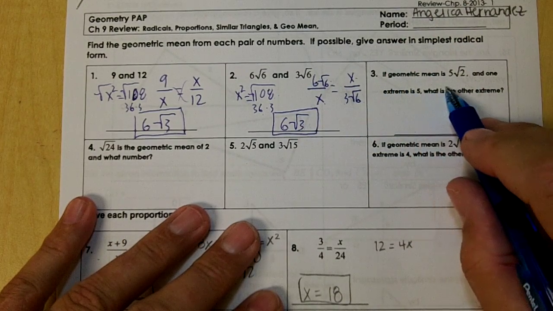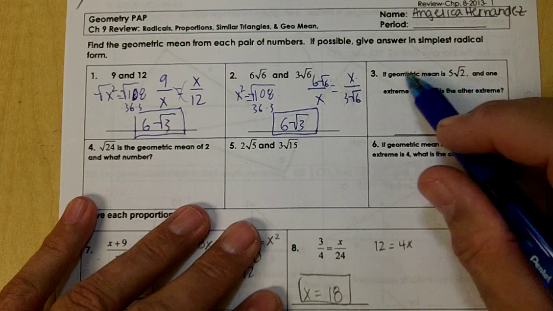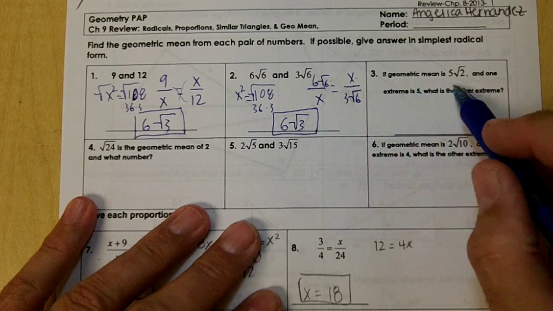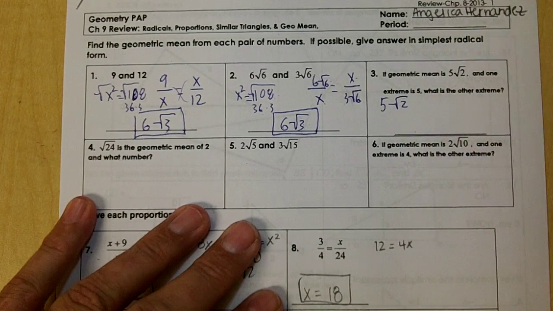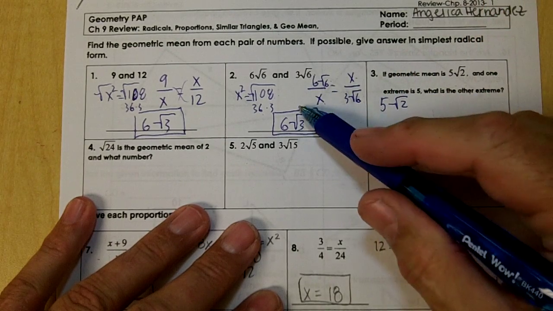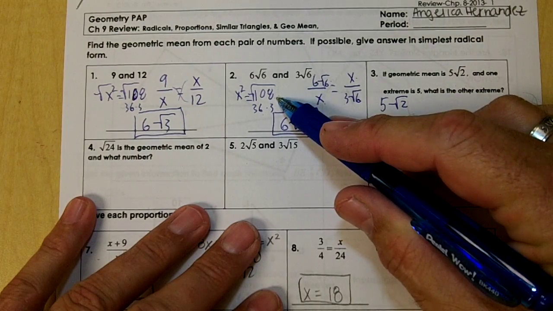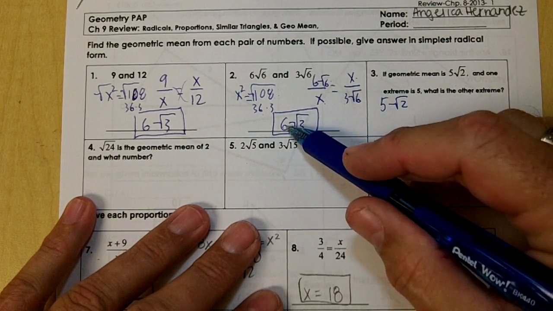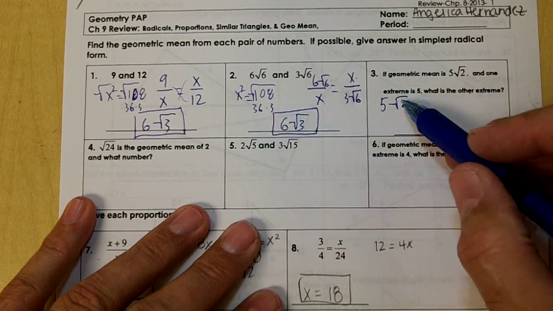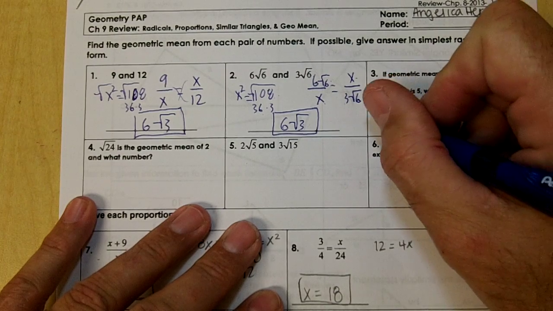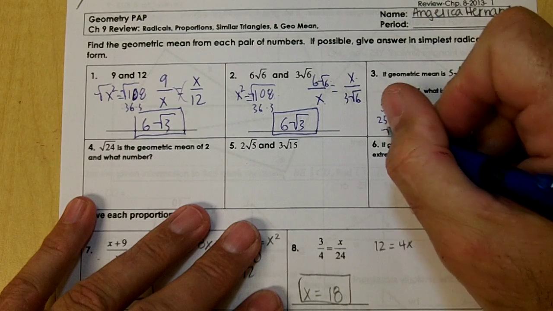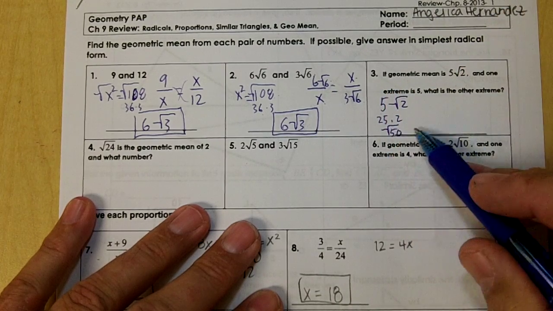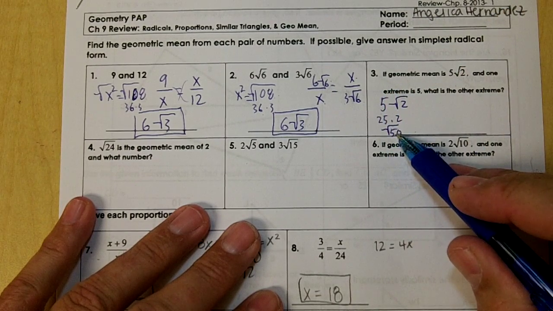So our geometric mean is 5 square root of 2. That means our answer would be 5 square root of 2. So over here, I'm going to write down 5 square root of 2. Now then, we're going to go backwards and get our big square root number. So to go backwards, we're going to do not 6 times 6, but 5 times 5. So write down 25 times 2, and 25 times 2 is 50. So when we cross multiply, we should end up with 50.